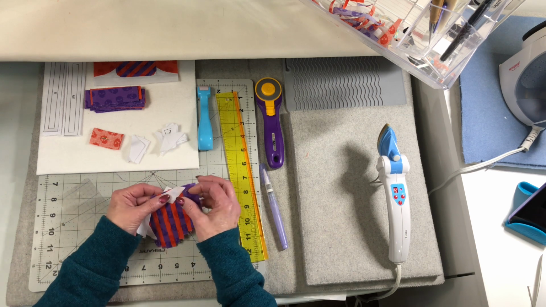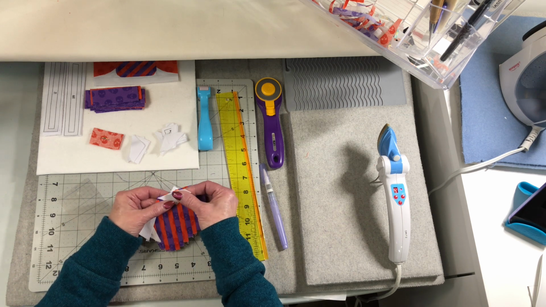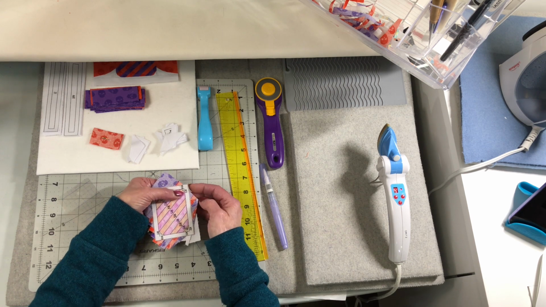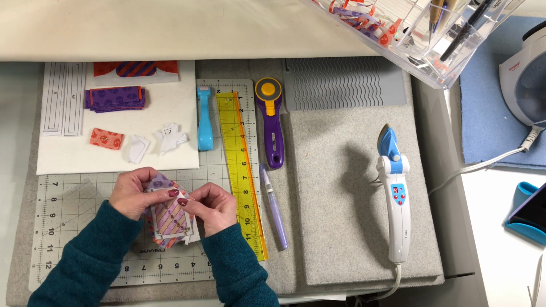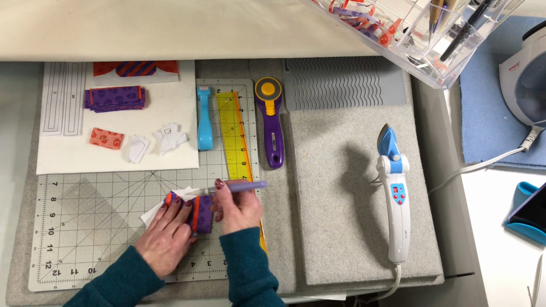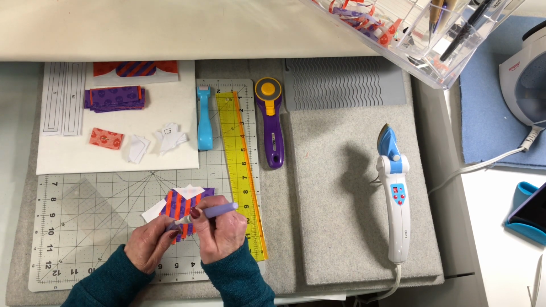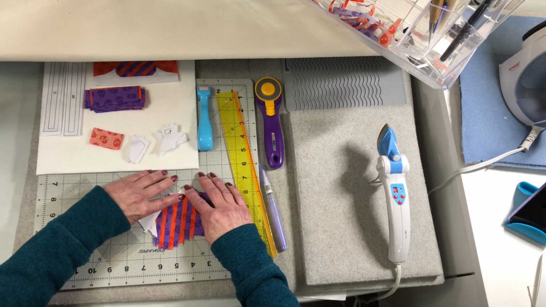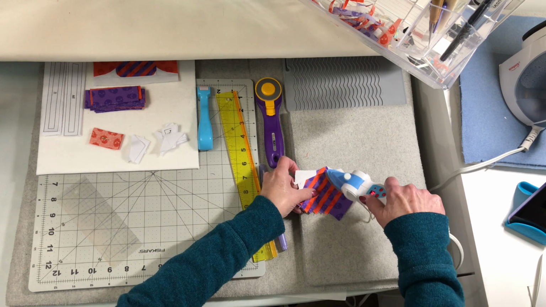And again, doing my double checking to make sure everything is positioned right, so I stitch on the correct stitching line. W13 is now in place.